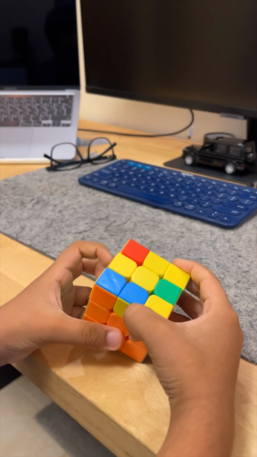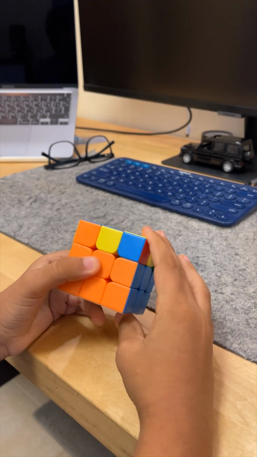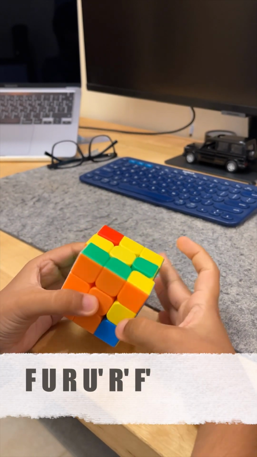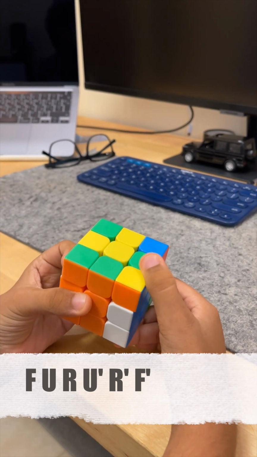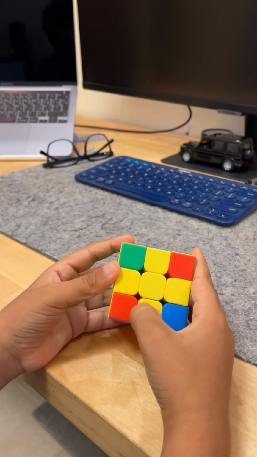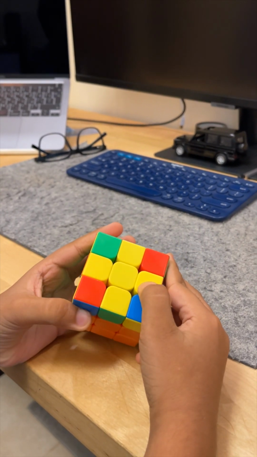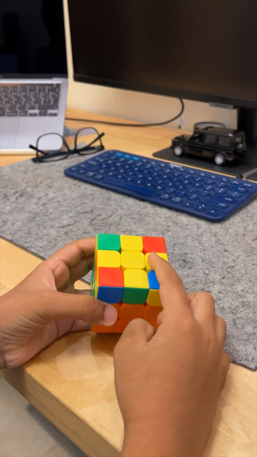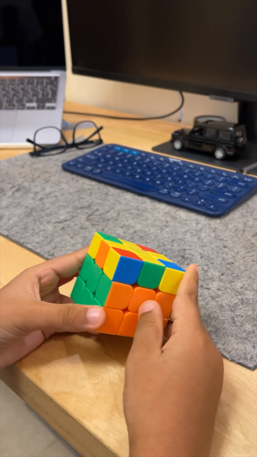Make the hook point like this towards your left side. Then repeat the move. F, U, R, U prime, R prime, F prime. Then you will realize you will have a plus. If you have the straight line, make it face towards diagonally and then do the move. Now you have the plus.